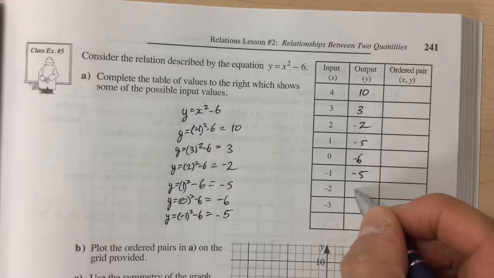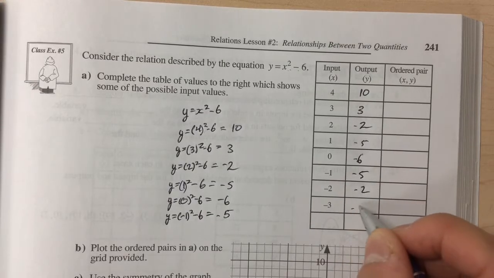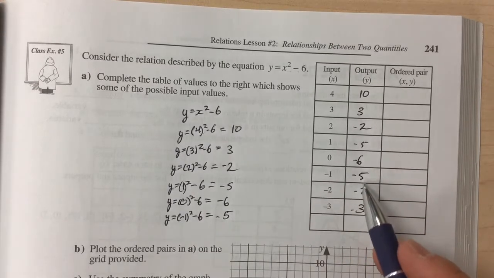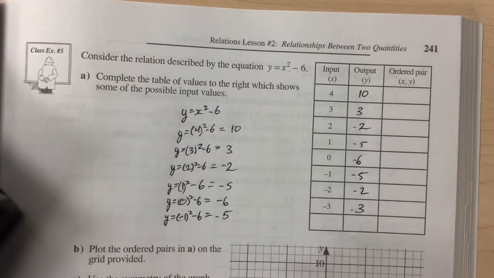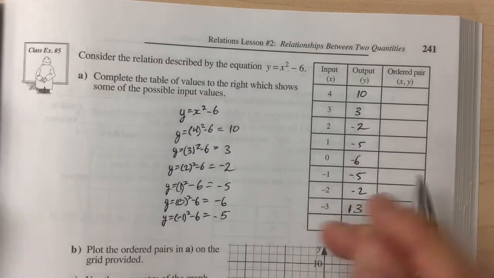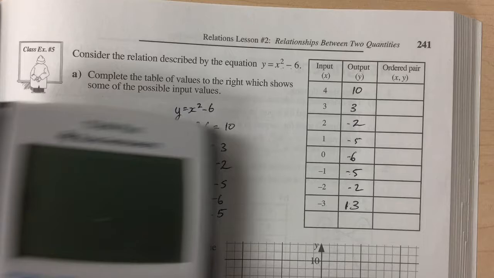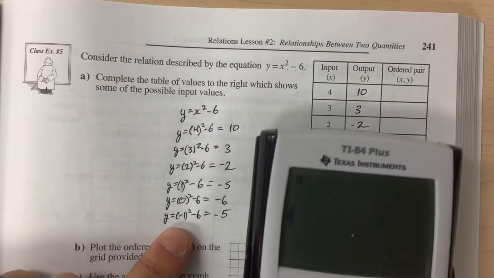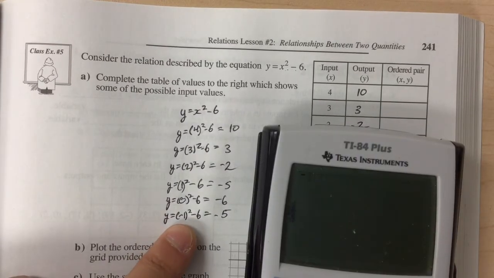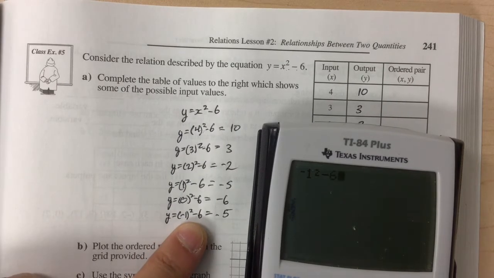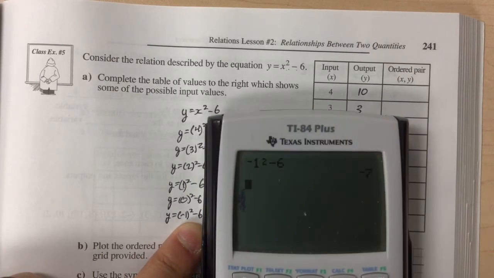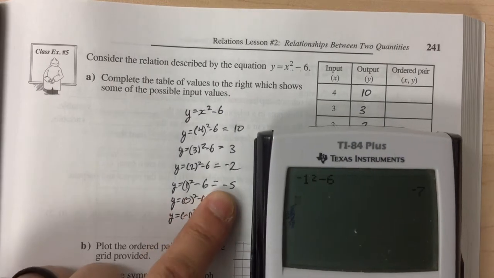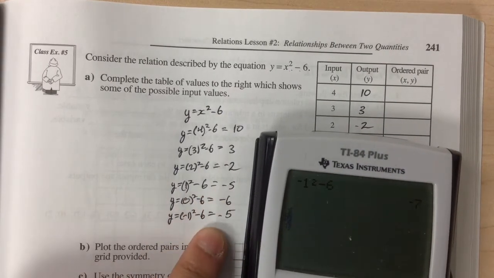Now, we're going to continue going back up. So -5, -2, -3. Or sorry, this is actually plus 3. Now, look what happens here if I don't include brackets. So -1 squared minus 6 will result in -7, but that's actually -5, right?